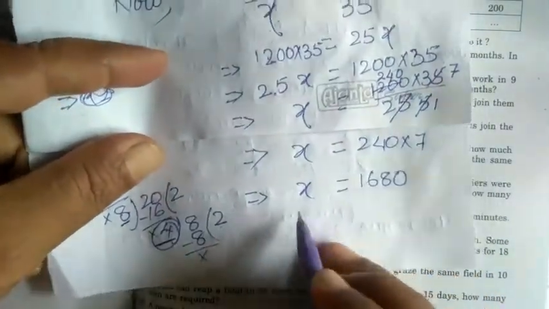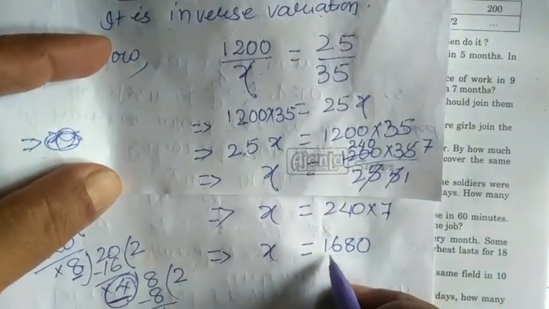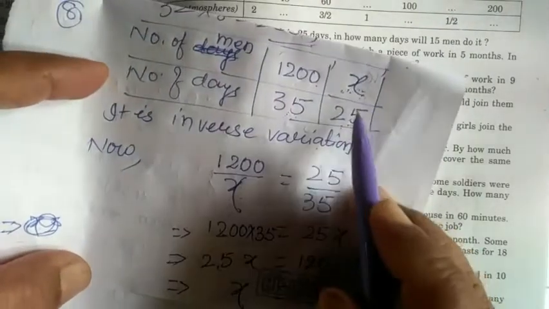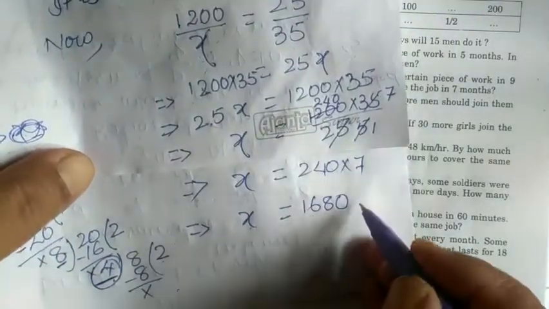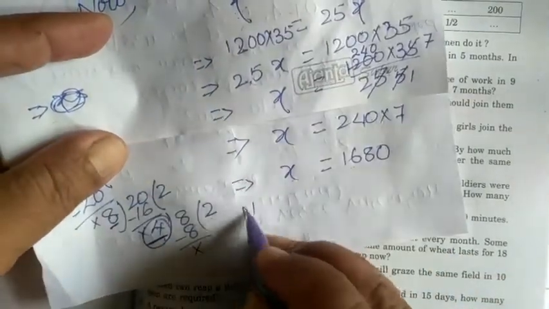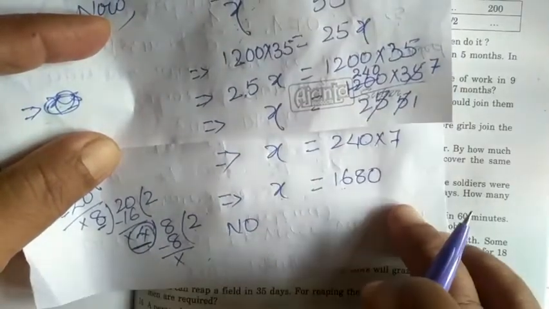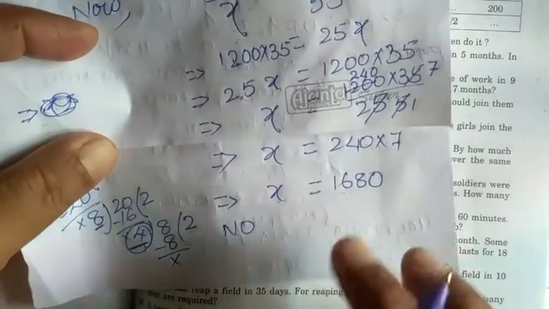That means the total number of men will be 1680, and only then will that food last for 25 days. So how many more men were added? We have to write a few statements with the answer while solving word problems.